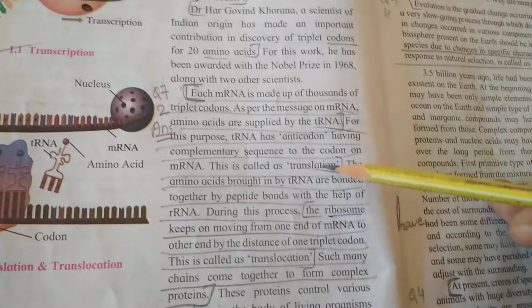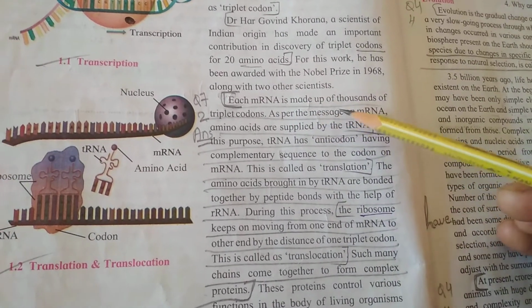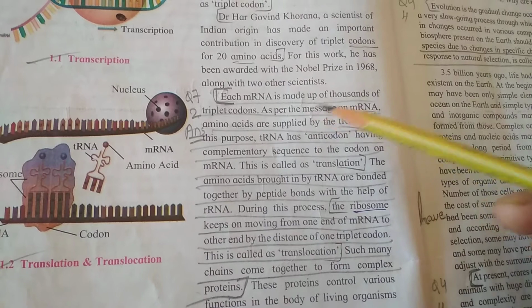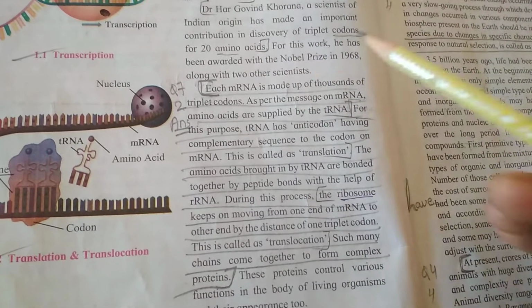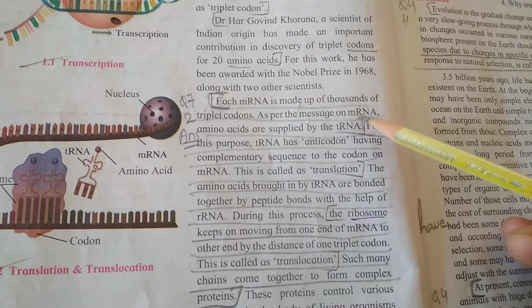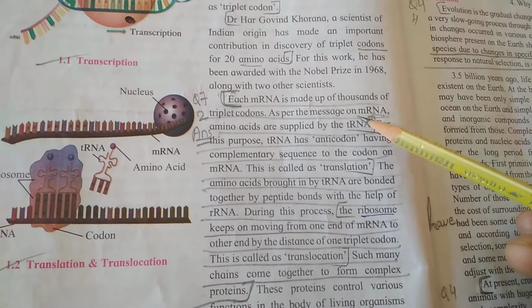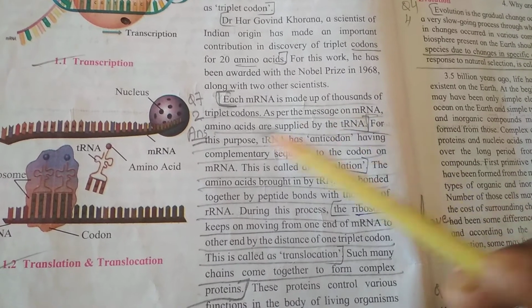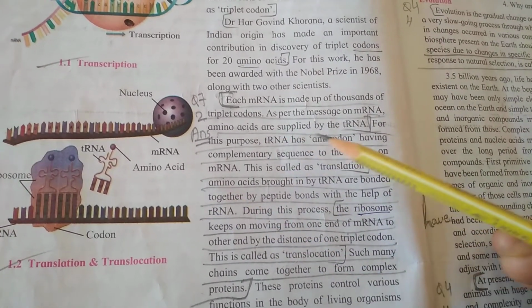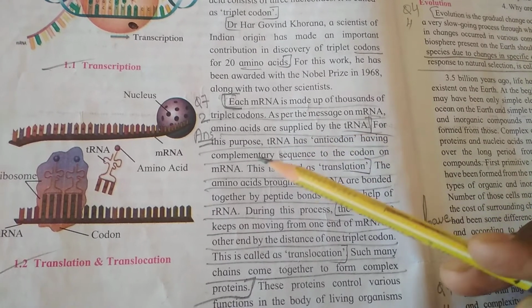Next topic is translation. Each messenger RNA is made up of thousands of triplet codons. As per the message on messenger RNA, amino acids are supplied by the transfer RNA.